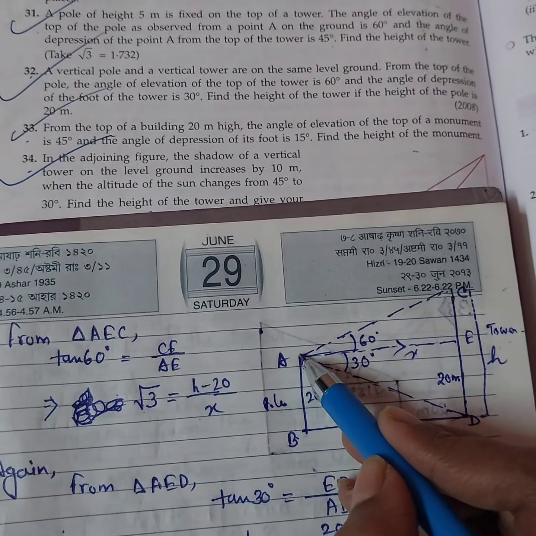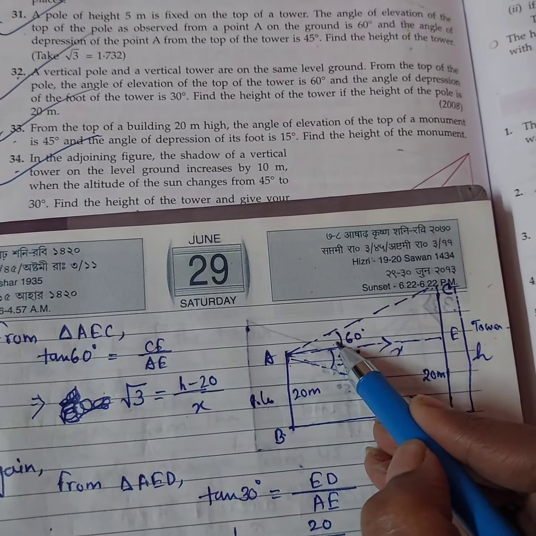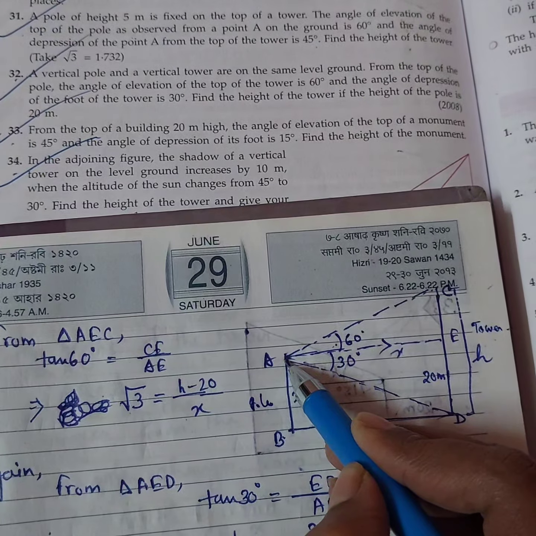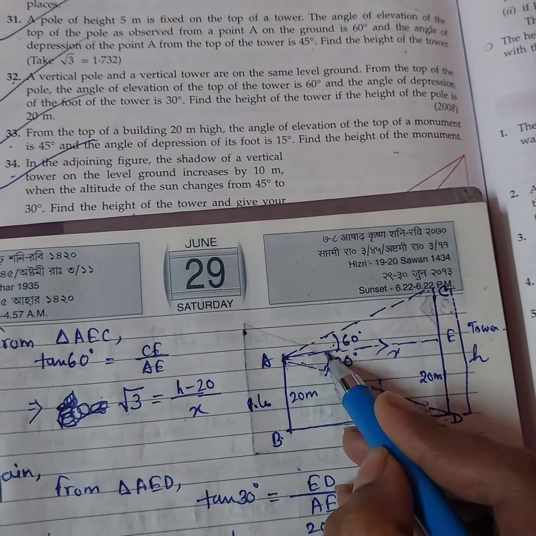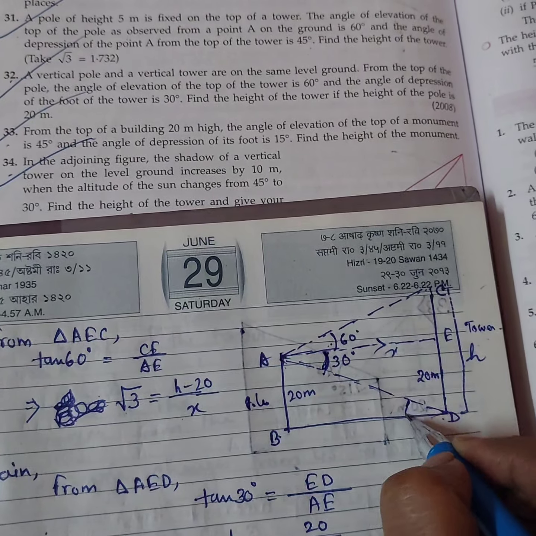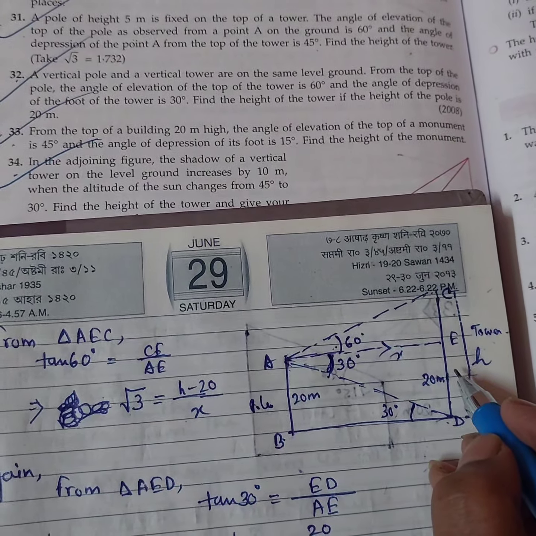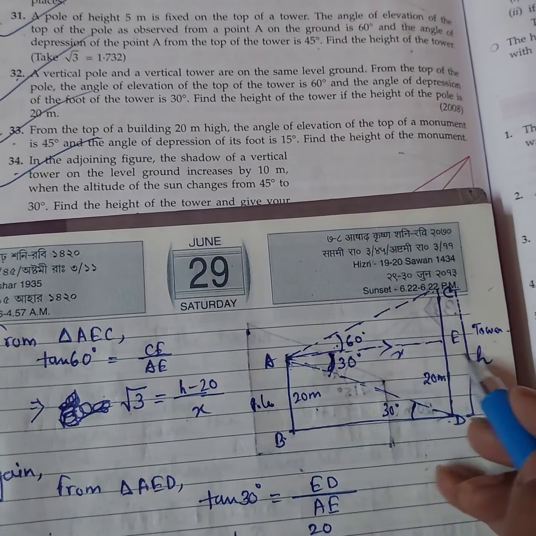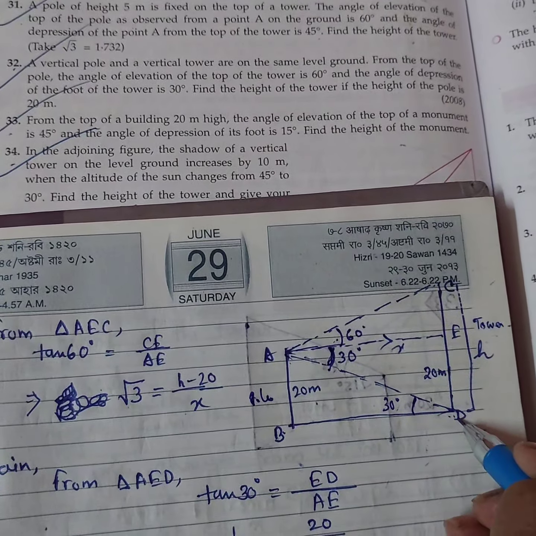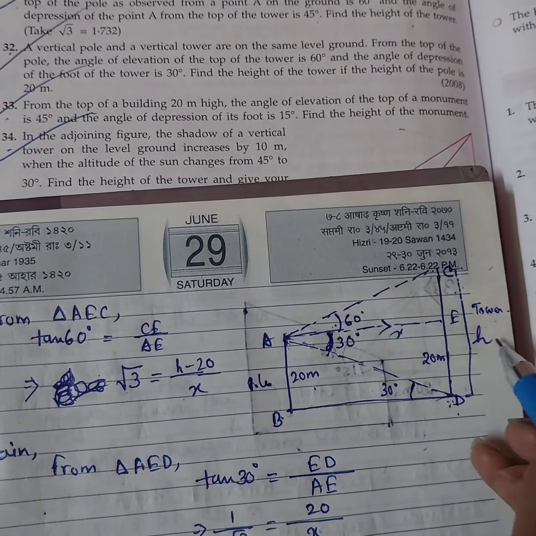From the top of the pole the angle of elevation is 60 degree and the angle of depression here is 30 degree. So this is 30 means this is also 30 degree, and it is given that the height of the pole is 20 meter. So AB is 20 meter means ED is also 20 meter. Now let the height of the vertical tower be H.